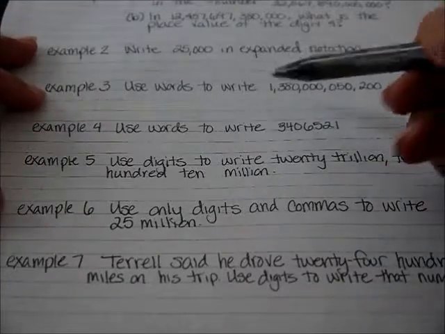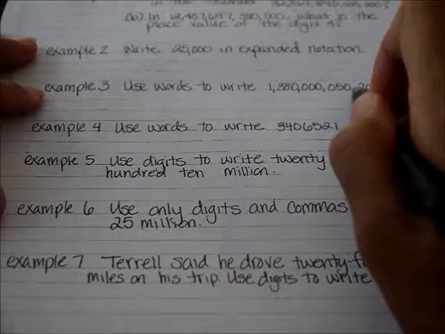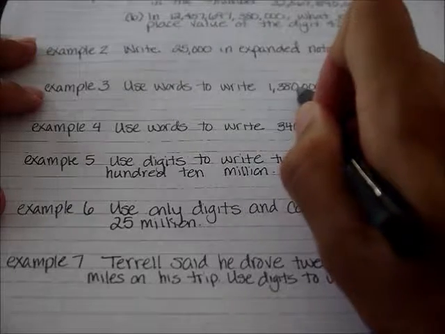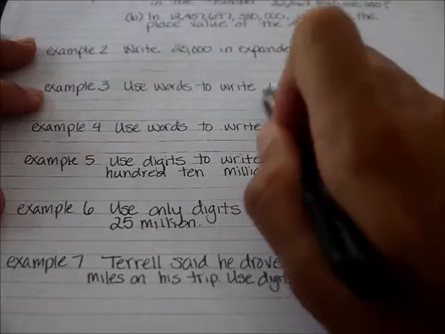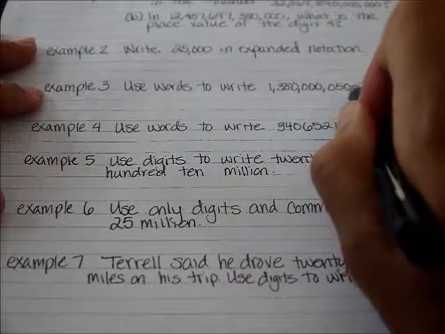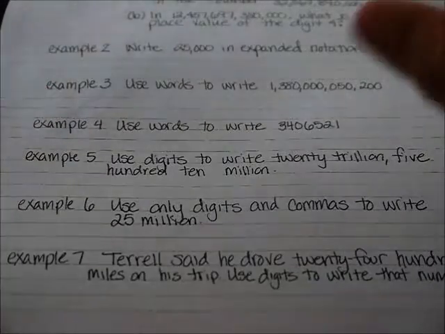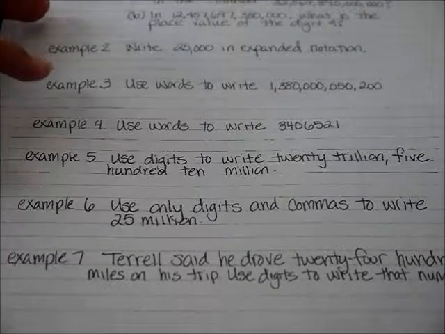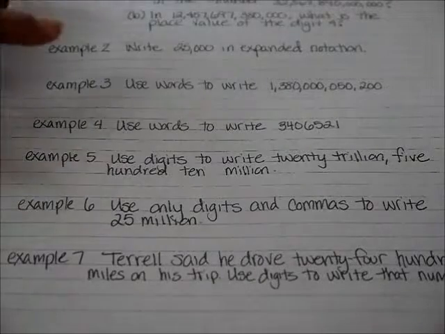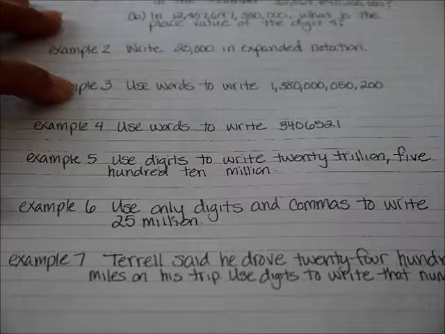Example number 3, use words to write this big old number. Now, if we look, here's your thousands, millions, billions, trillions spot. So what we have here is 1,380,050,200. Notice I never used the word and in there. We don't say and unless we are in decimals. Okay, it's a mistake a lot of people want to make, is to say the word and somewhere while we're reading it, but really try to not say it and get used to that.